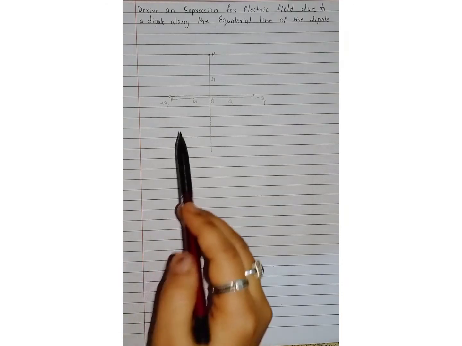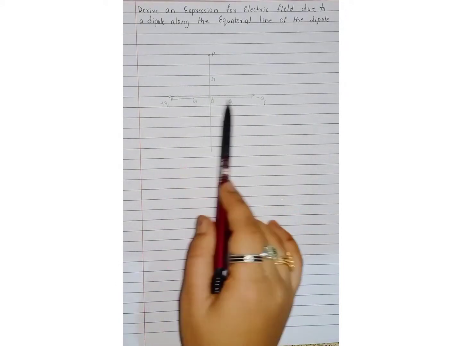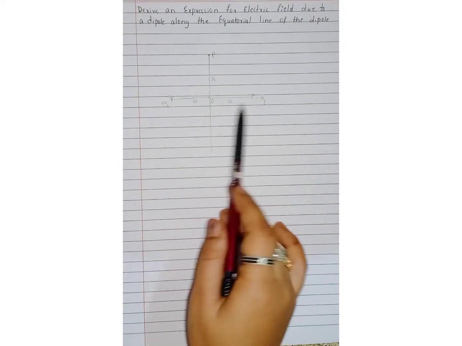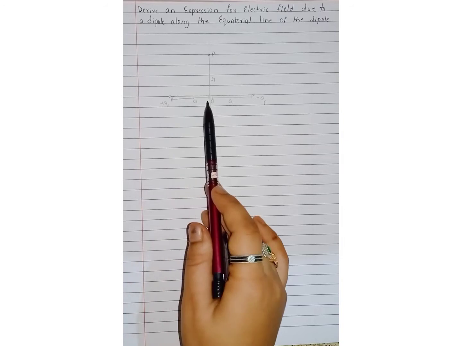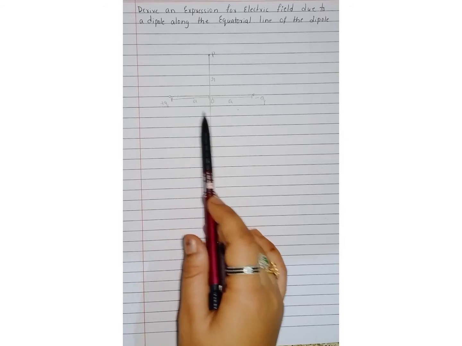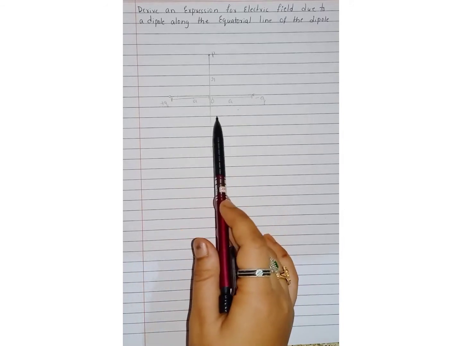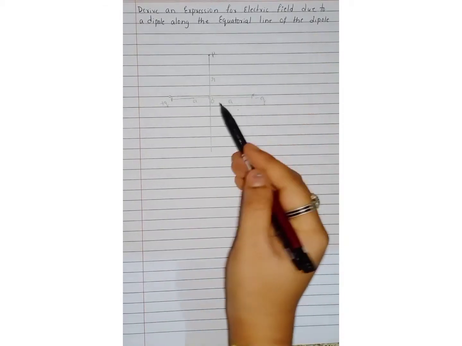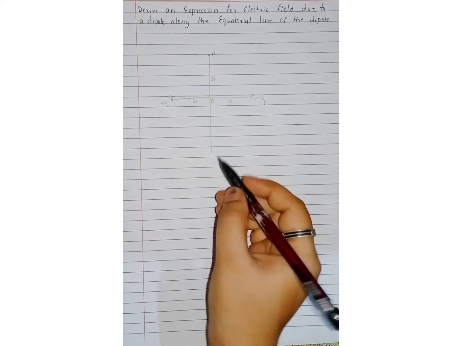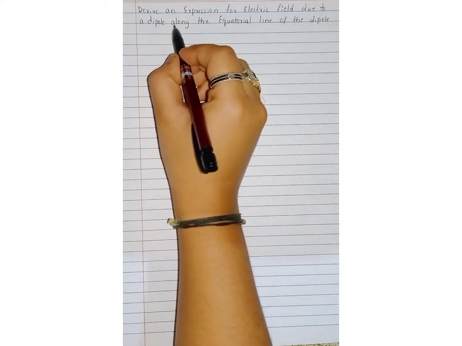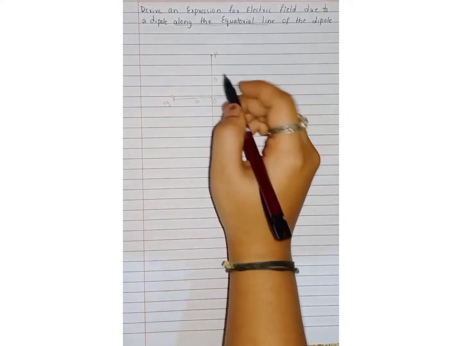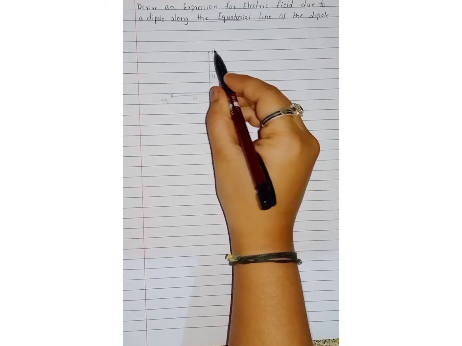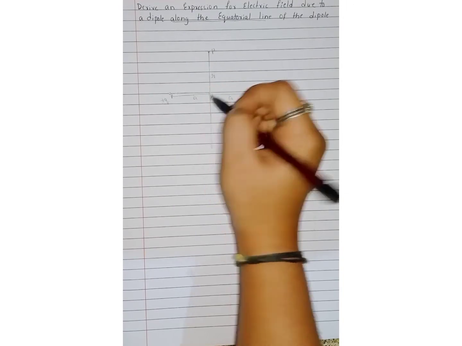For that, first we have to consider two charges, that is a dipole, positive charge and negative charge, and the distance between them is 2a. The positive charge's distance from the center is a, and the negative charge's distance from the center is also a. This is the equatorial line which is passing through the center, and the axial line. Along the equatorial line we'll consider a point whose distance from the center is r.